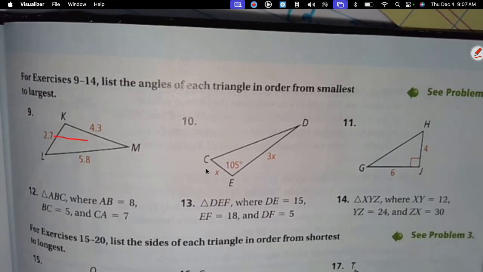2.7 is the smallest. What angle does that go with? Angle M. Does everybody understand that it goes with the angle that's across from it? What's my next number that's the smallest? 4.3. That goes with L. Think of shining a light. Where am I shining the light from to get to 4.3? I'm shining that light from L. Okay? Then what's the biggest? It's the 5.8, which goes with angle K. Are we kind of getting this yet now that we're getting in with some numbers?